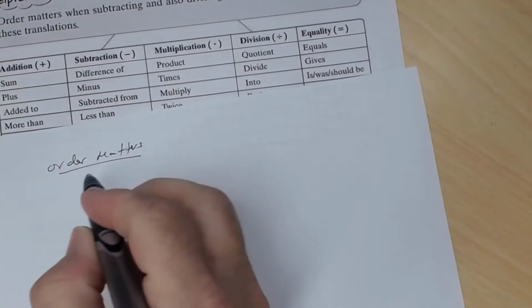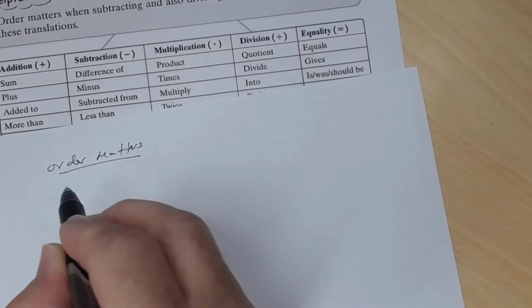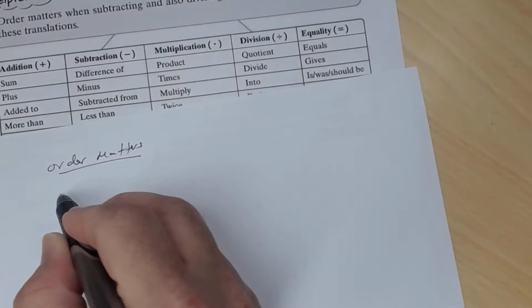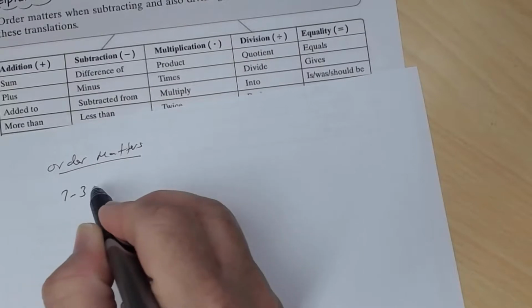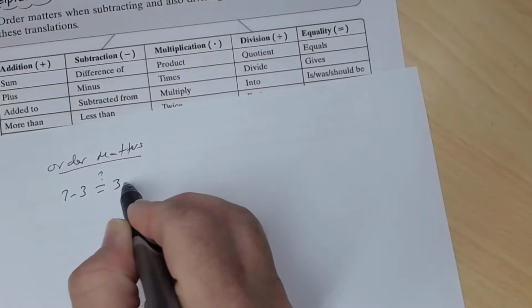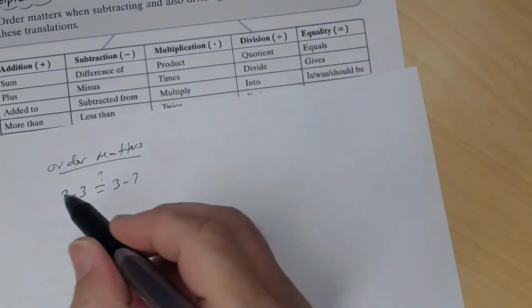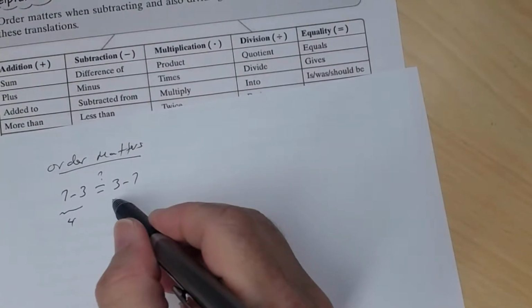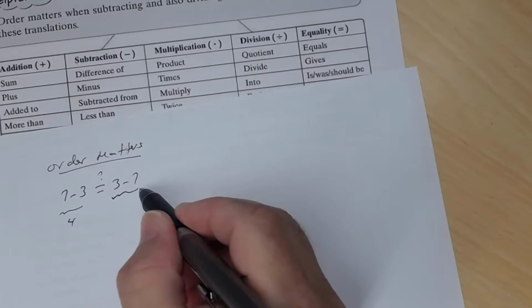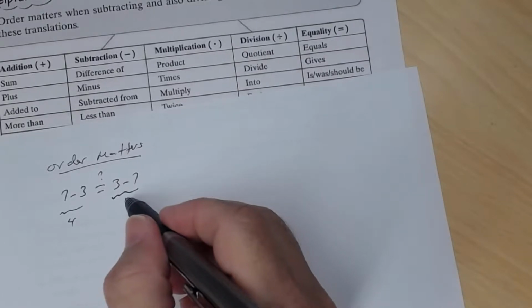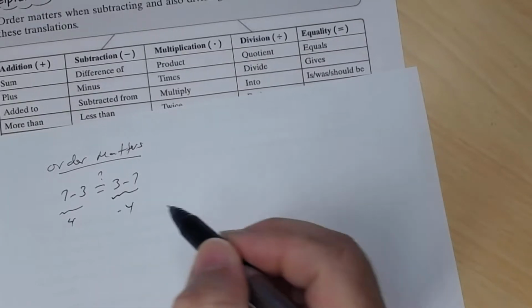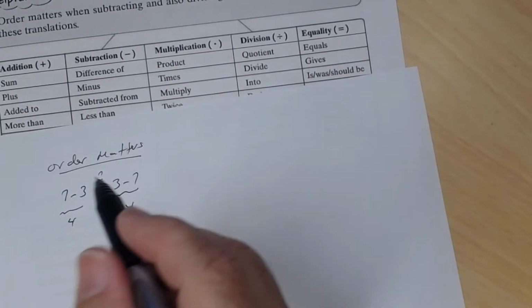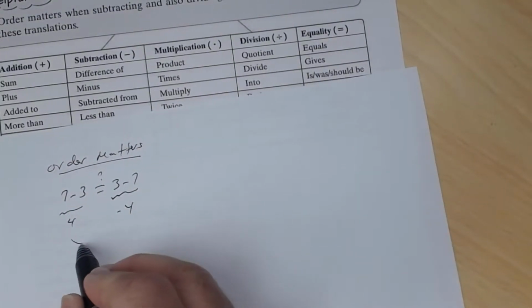So, for example, is 7 subtract 3 the same as 3 subtract 7? Well, 7 subtract 3, that's easy. That's 4. Now you have to remember something about 3 subtract 7. 3 subtract 7 is not 4. 3 subtract 7 is negative 4. Notice those two things are not equal.